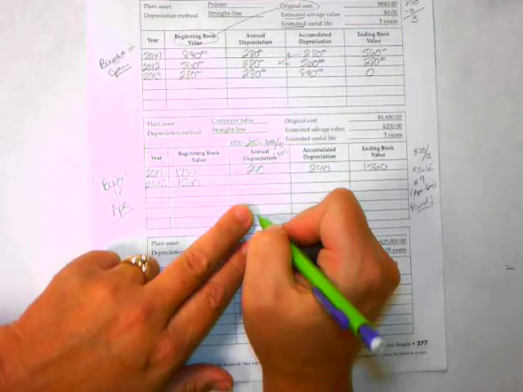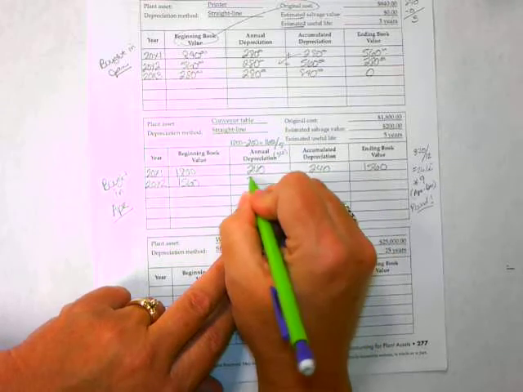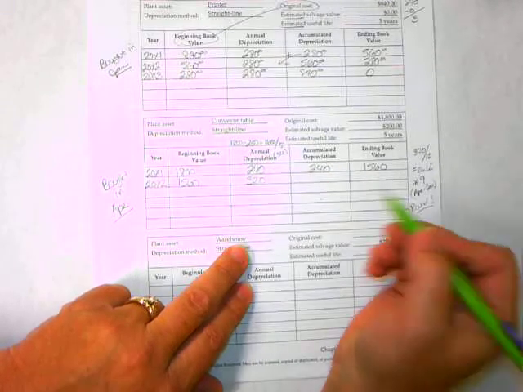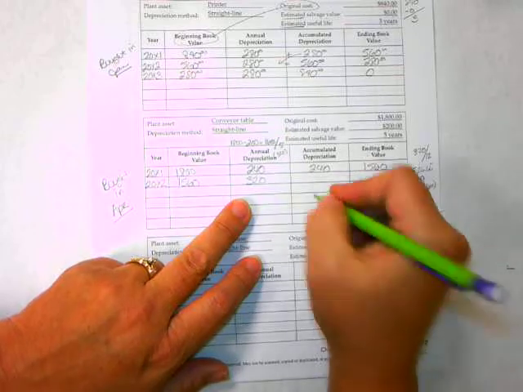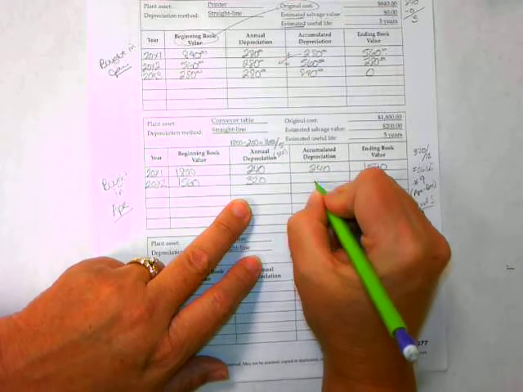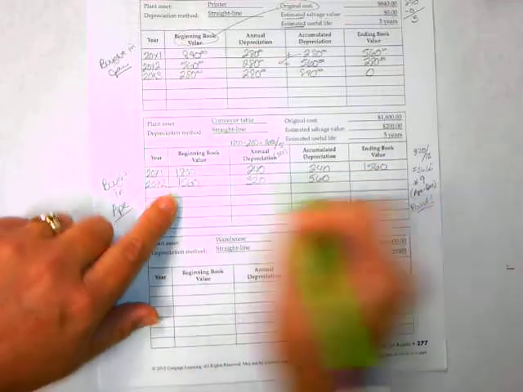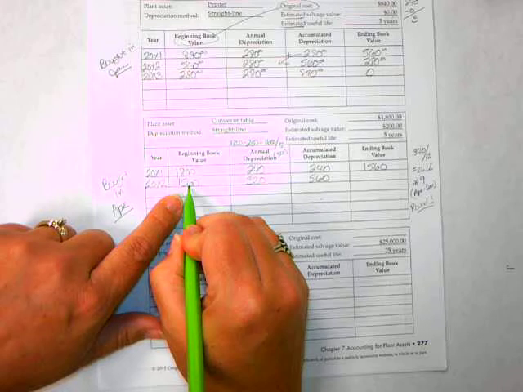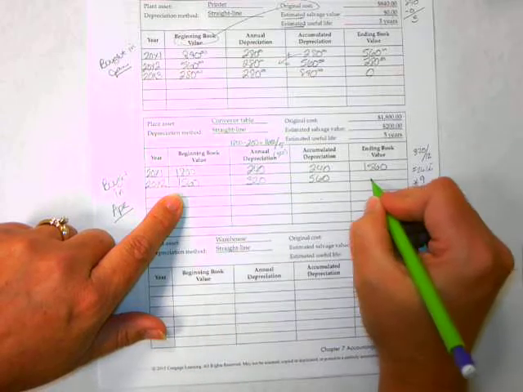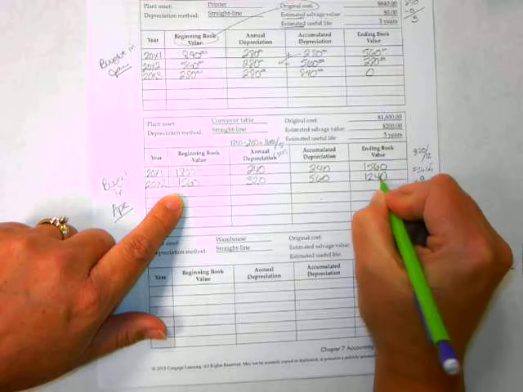Now, the rest of these years, until maybe I get to the end, are 320. We did that calculation, because now it's a full year. Accumulated depreciation, this plus this, so that's 560. Ending book value, this minus this, gives us our new 1,240.